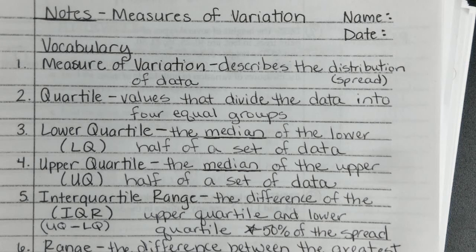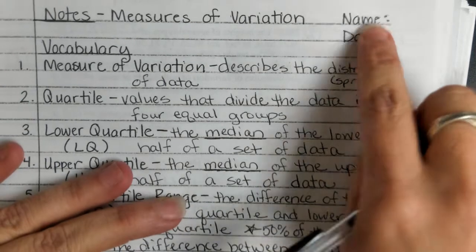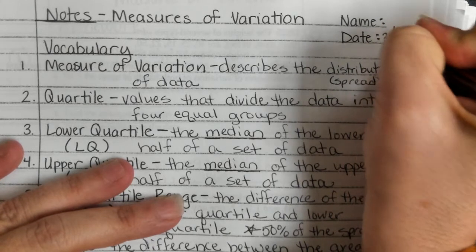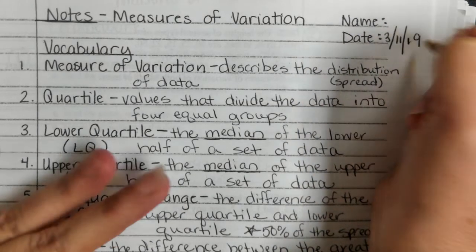So basically, I'm doing this during lunch class. It's going to be interesting. You're all going to be given these notes. And the notes are, you're going to start by, right now, filling in the vocabulary. Start out by putting your name and the date. I think the date is the 11th, so I'm going to fill that in.